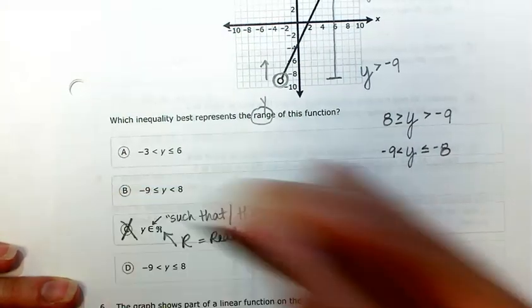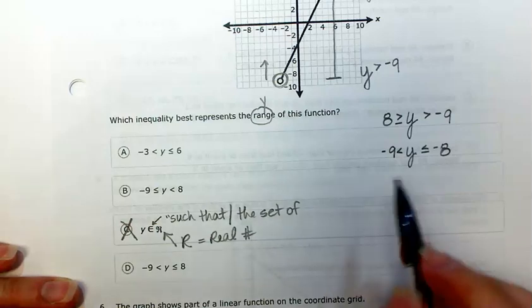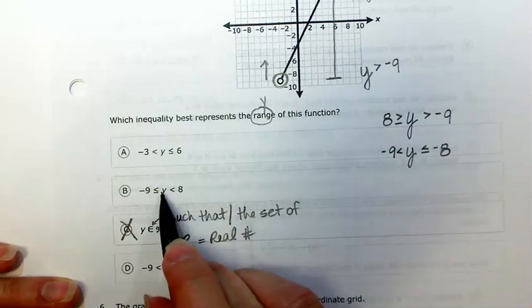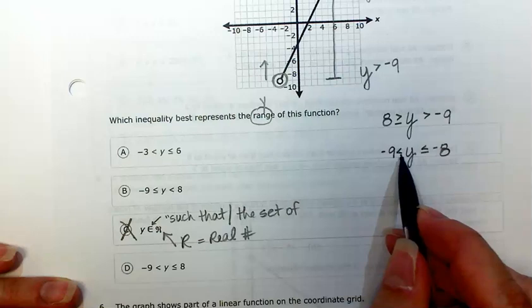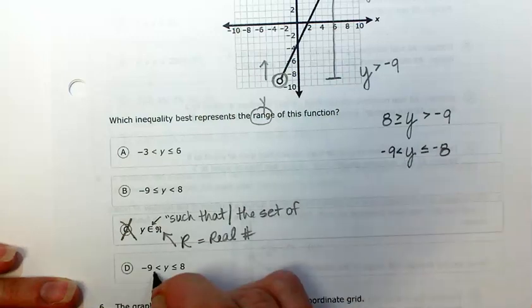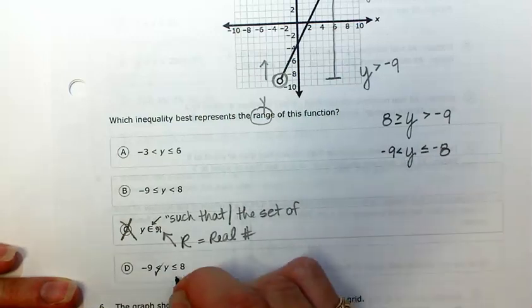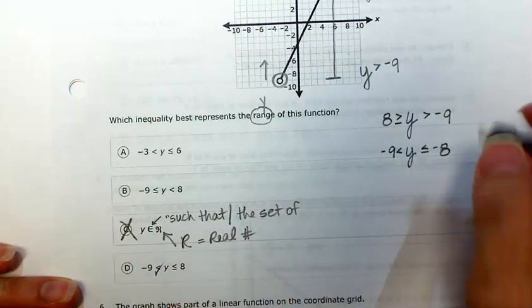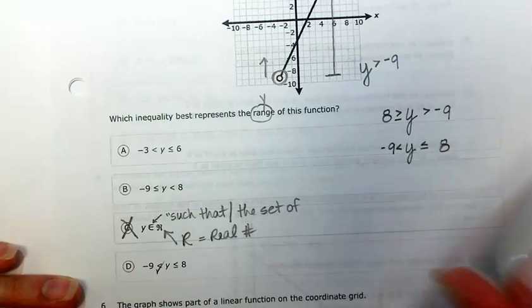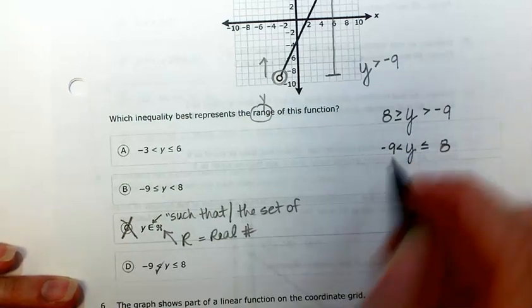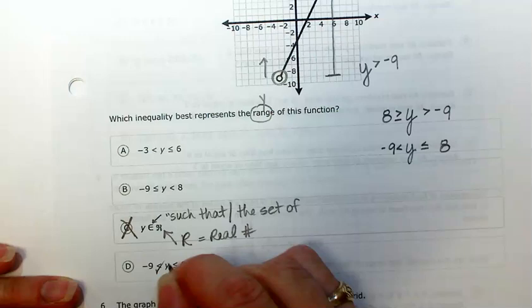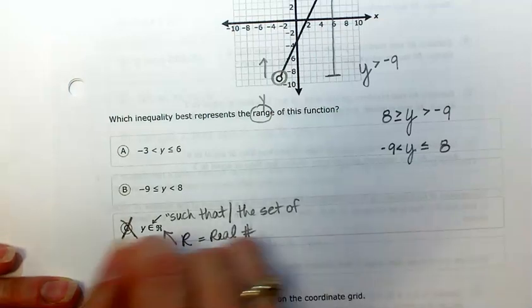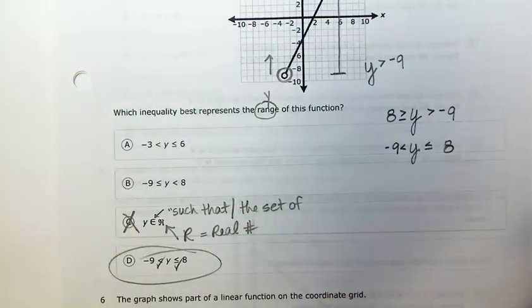The range is not all real numbers. The range is y is greater than -9, but less than or equal to, oh, why did I put 8? -8, silly goose. Okay. Y is greater than -9, and y is less than or equal to -8. So there's your answer.